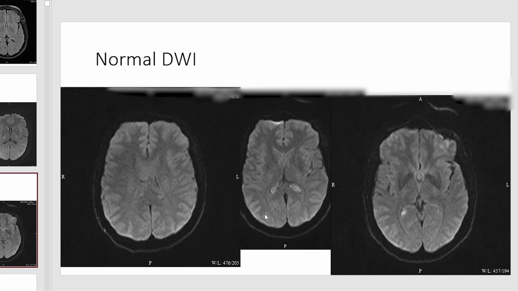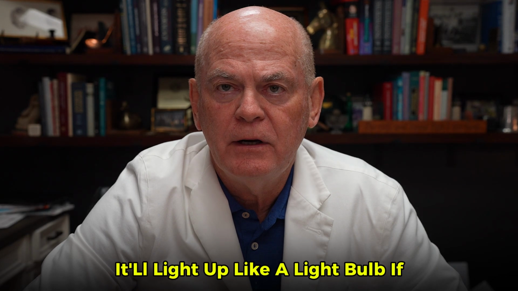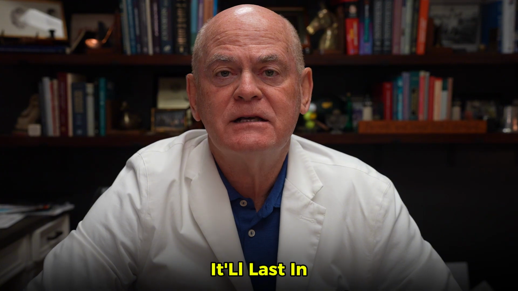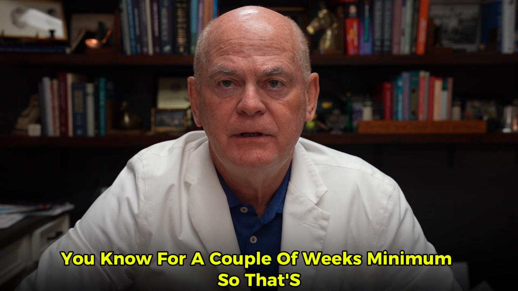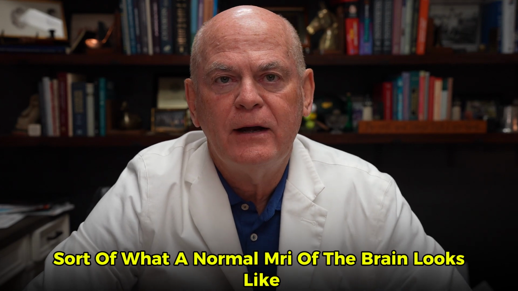And you look at this next one, a little higher up sequence, it's the same thing. They're normal. It'll light up like a light bulb if a patient's had an acute stroke. You'll see it within 9 minutes. It'll last for a couple of weeks minimum. So that's what a normal MRI of the brain looks like.